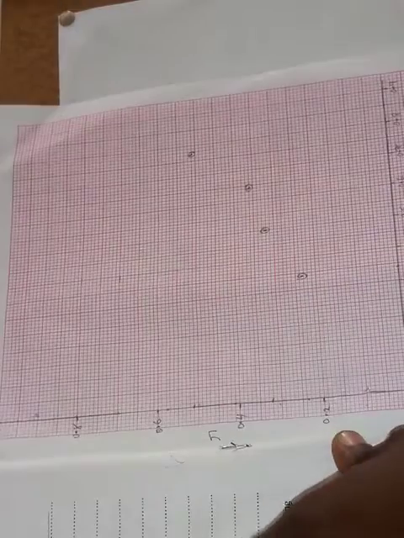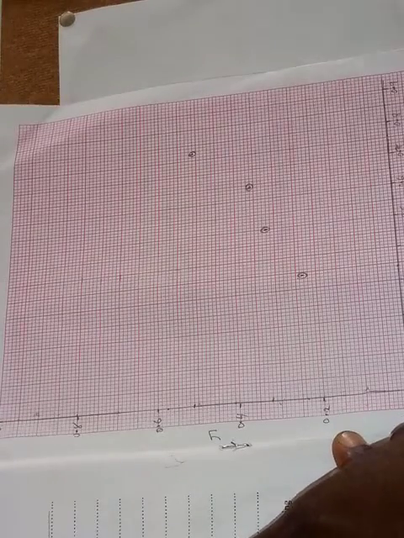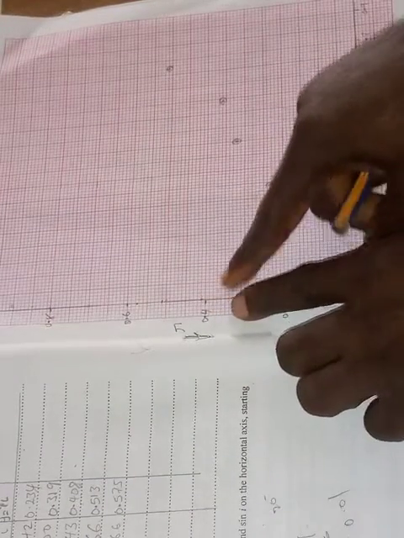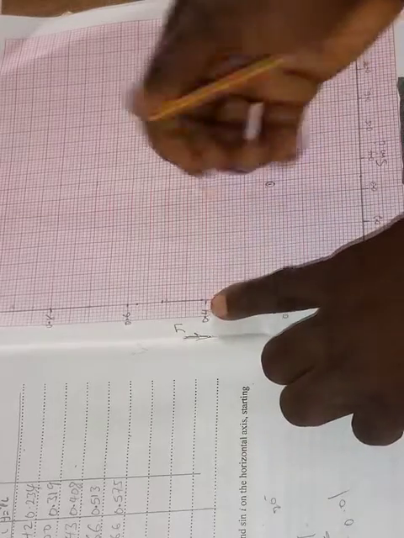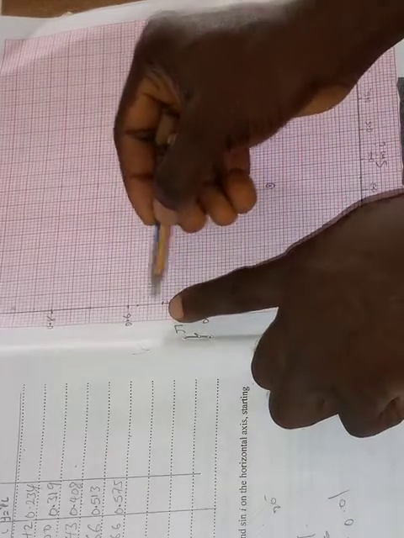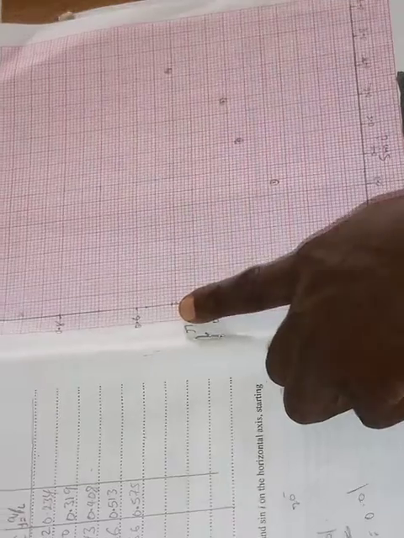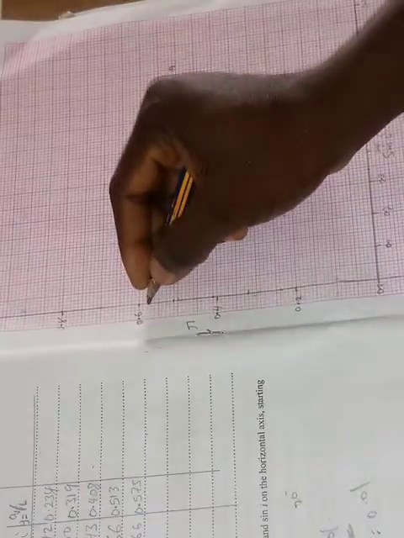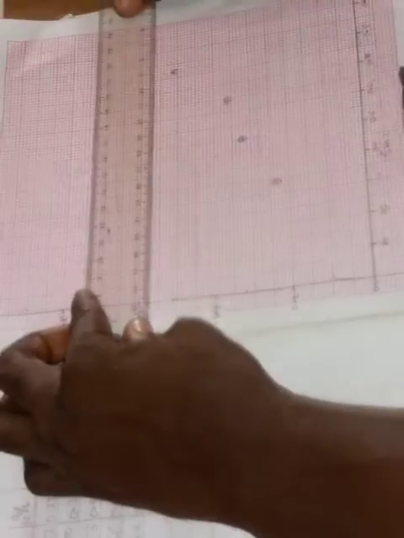So for the last part, I'm going to take 0.575. The closest value to 0.575 is still 0.4. So 0.575 minus 0.4 divided by 0.01 is going to give me 17.5. So I'm going to move 17.5 places from 0.4. So this is 5, 10, 15. This is 17.5. So I will note the point down here. I can place my ruler on top of that place to read it off to the other side.